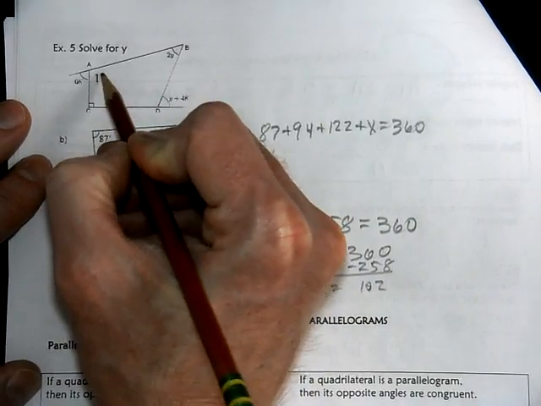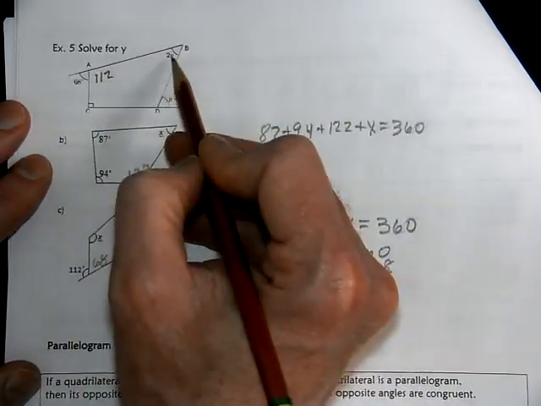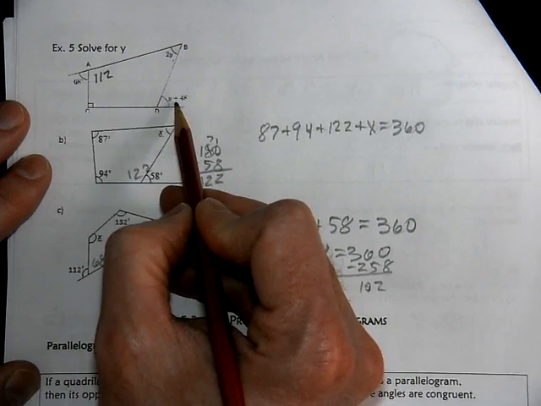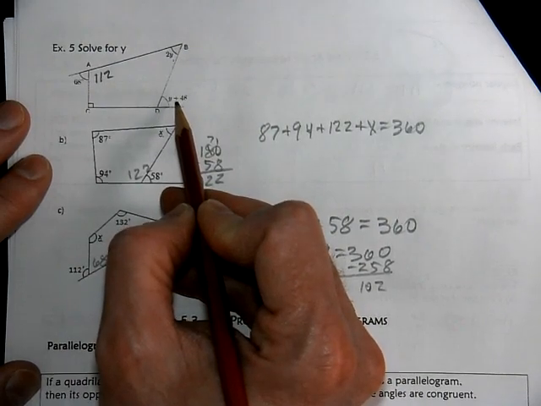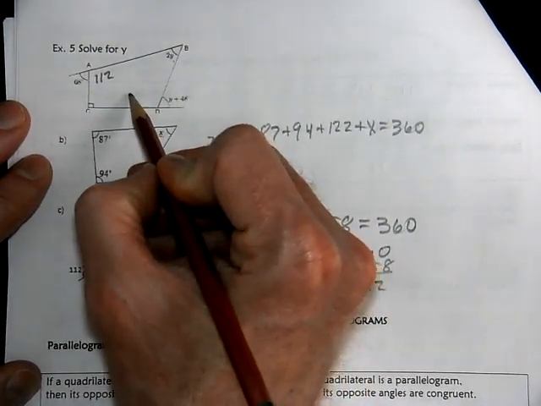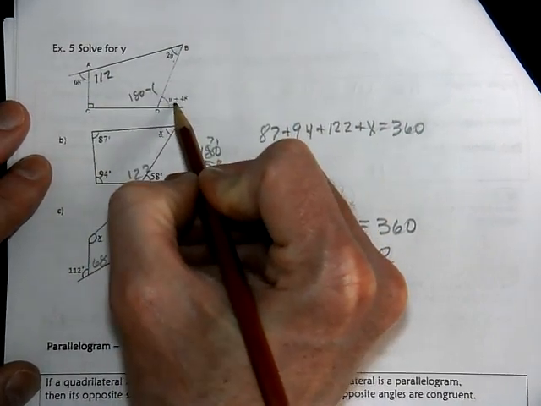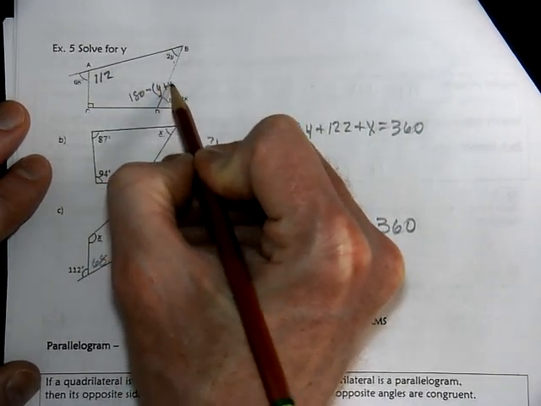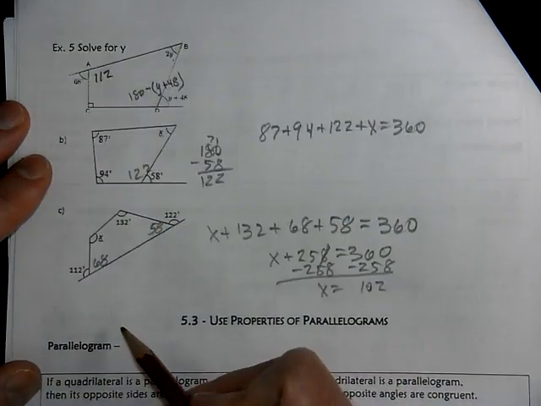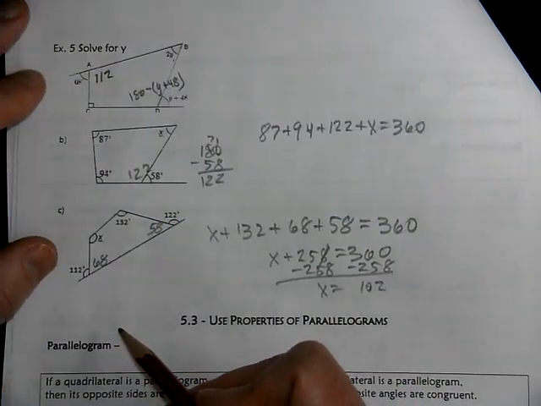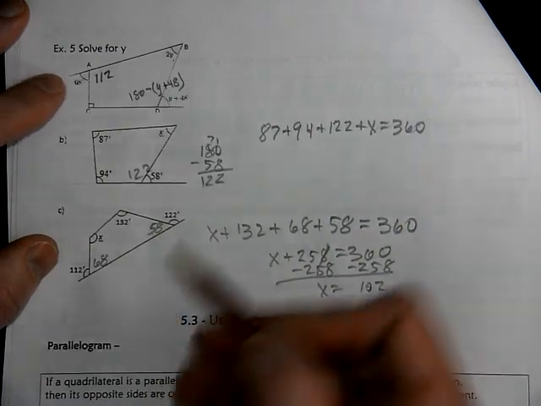This would have to be 112. We have the interior angle. Now what's weird about this one, we could say 180 minus, you have to use parentheses for y plus 48. It's the only way that I recognize how we would do that one.